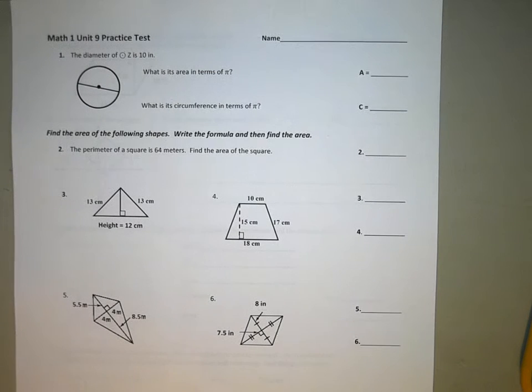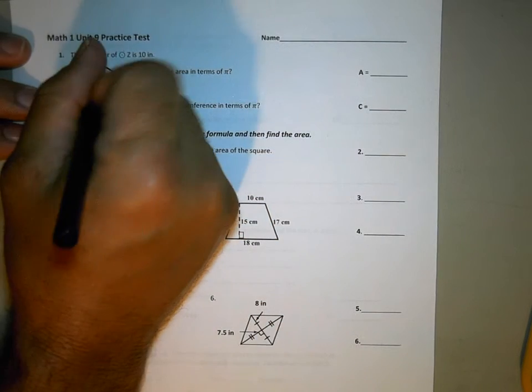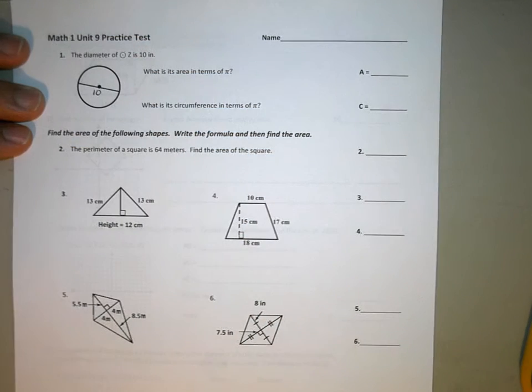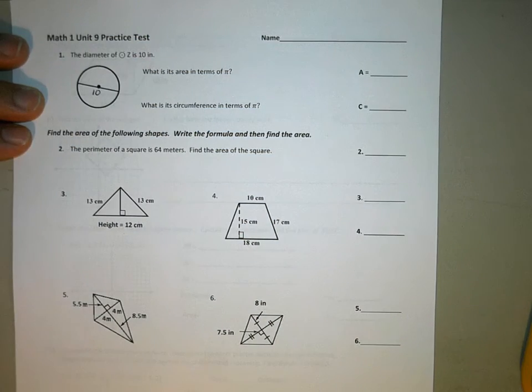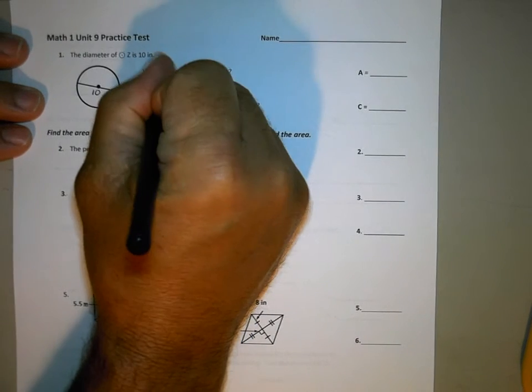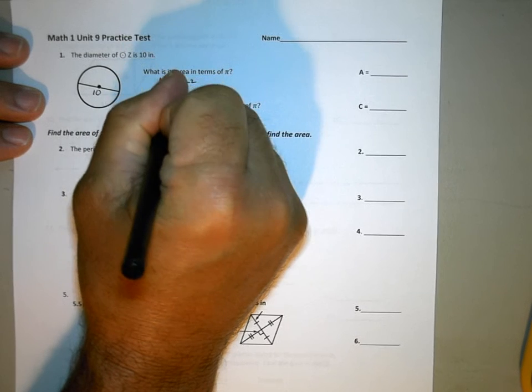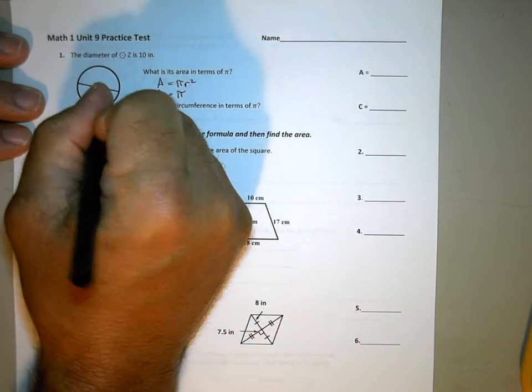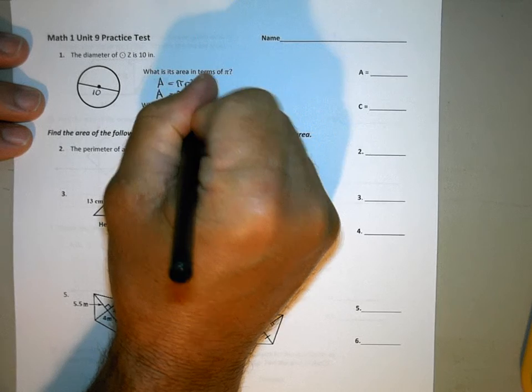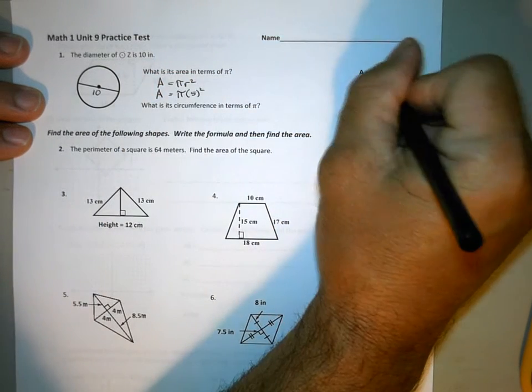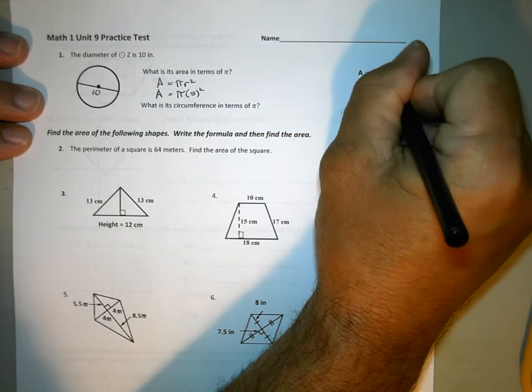Alright, Math 1, Unit 9 practice test. The diameter of circle Z is 10. What is the area in terms of pi? Alright, so remember area equals pi times radius squared. So area equals pi times 5 squared, which means our area is 25 pi.